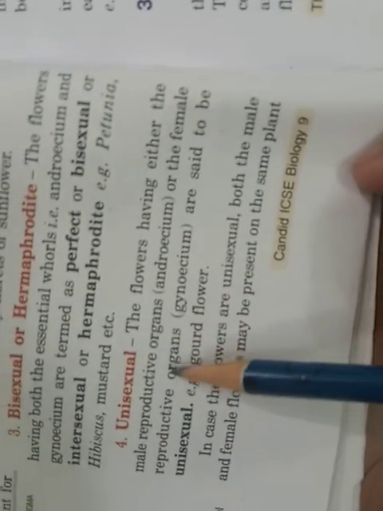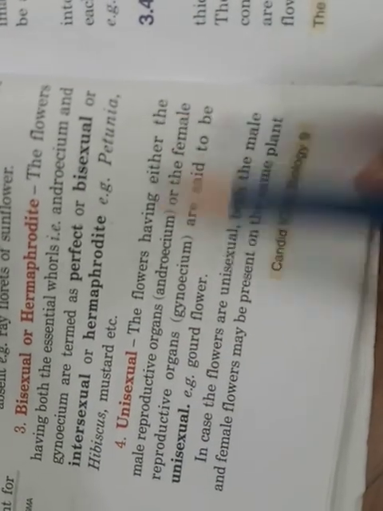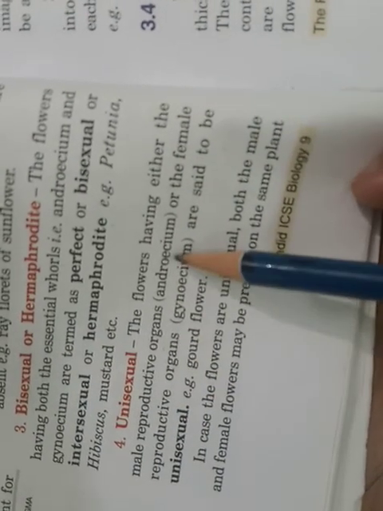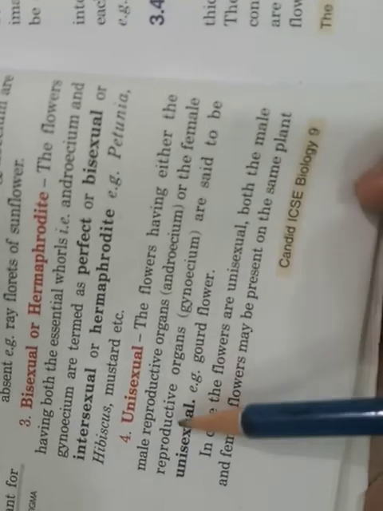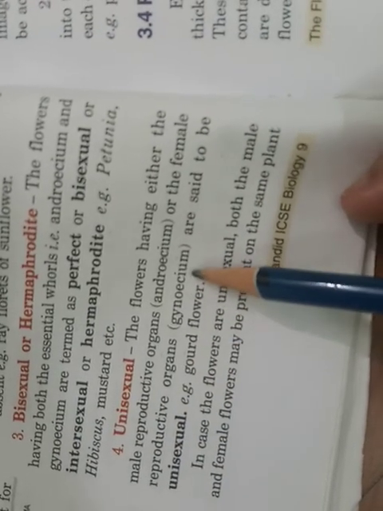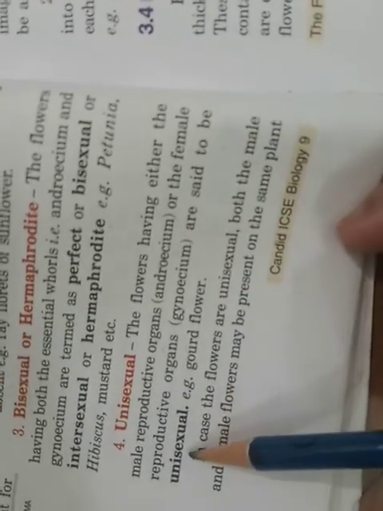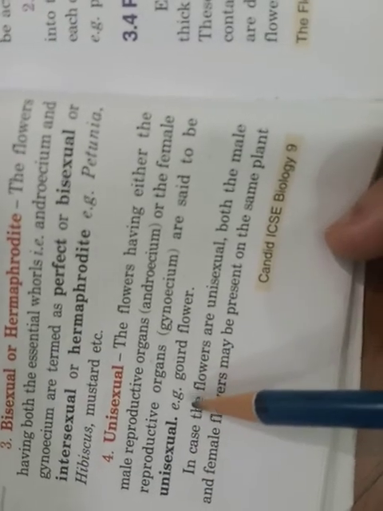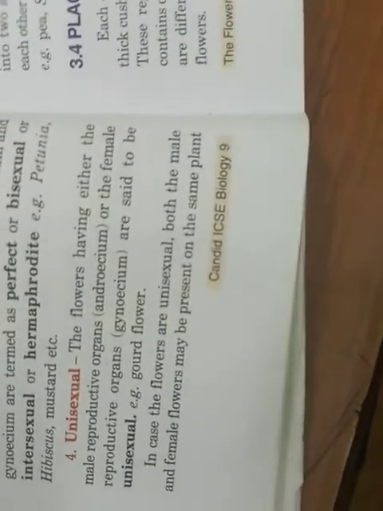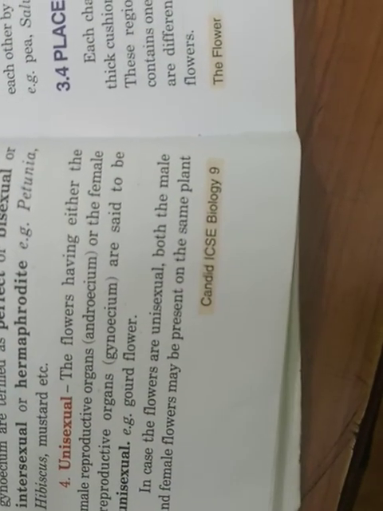Now unisexual. The flowers having either the male reproductive organs, that is androecium, or the female reproductive organs, that is gynoecium, are said to be unisexual flowers. Example, gourd flower. Now see here. In bisexual flowers, both the essential whorls, androecium and gynoecium, are present. But in unisexual flowers, either the androecium is present or the gynoecium is present.